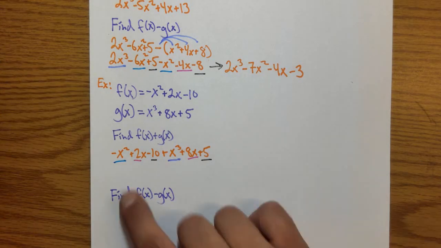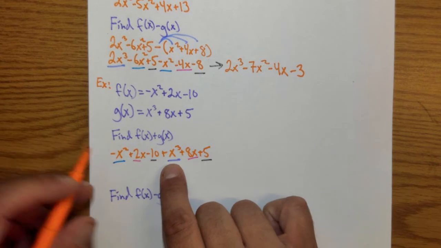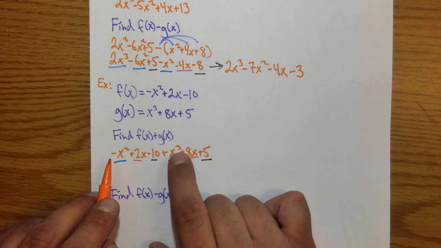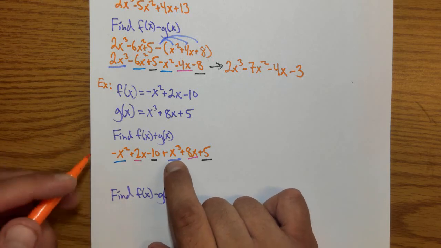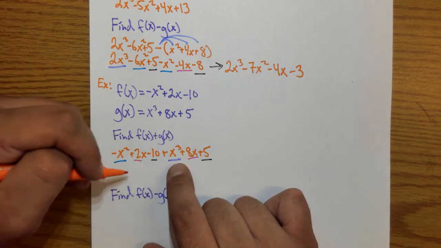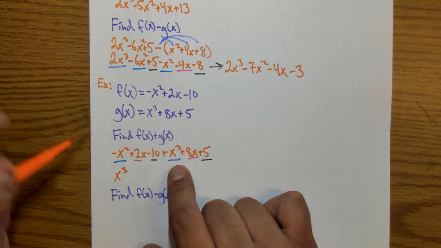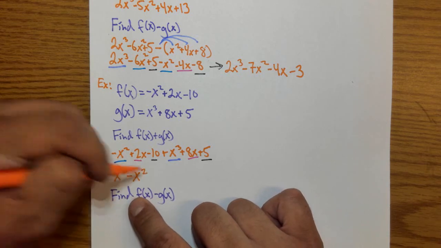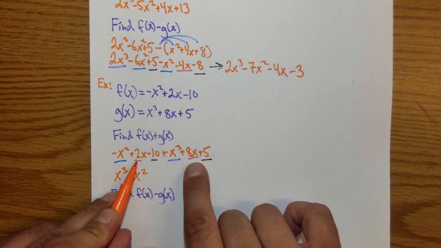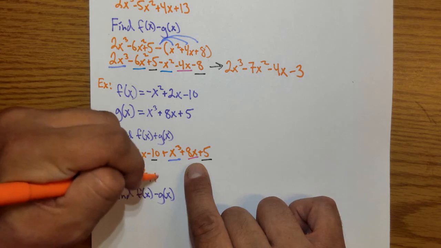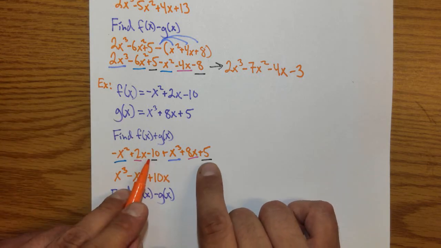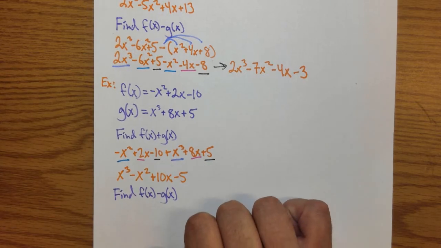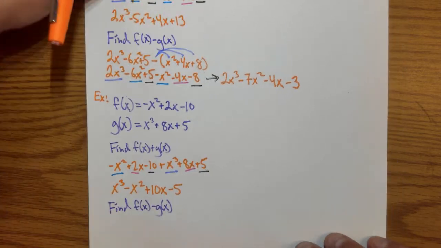So this is going to come out to be, and what we want to do is write it in the order, if you haven't noticed, of the largest exponent first. So 3 is the largest exponent, so we're going to write that first. So x cubed, and then go on to the squared, minus x squared. There's nothing to combine with both of those. And then 2x plus 8x is 10x. And then negative 10 plus 5 is negative 5. And there you have it. That's the sum. Now on to the difference.